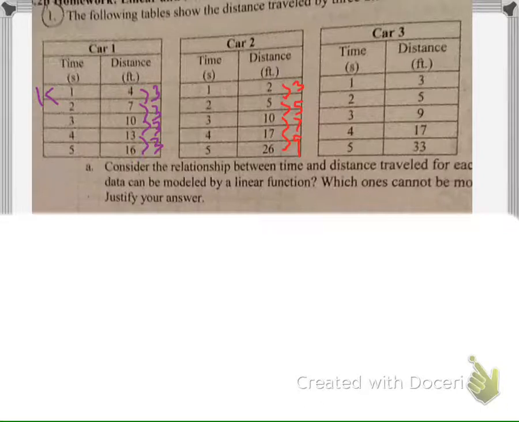Okay, and now car 3. From 3 to 5 is 2. From 5 to 9 is 4. From 9 to 17 is 8. And from 17 to 33 is 16. So again, no constant rate.